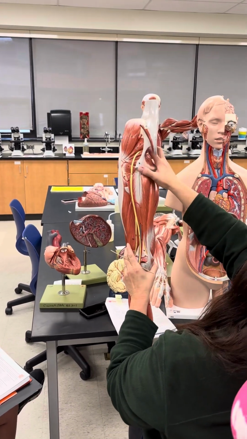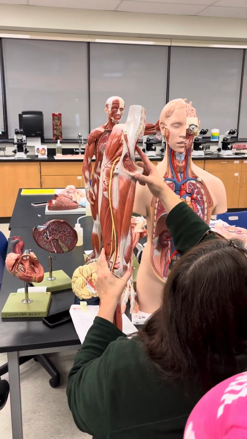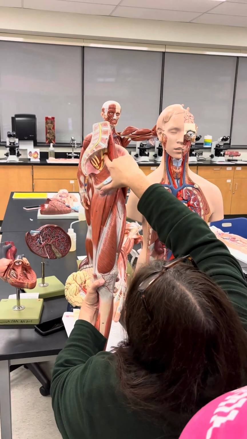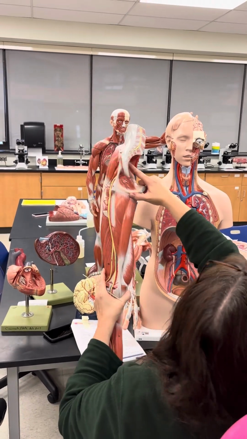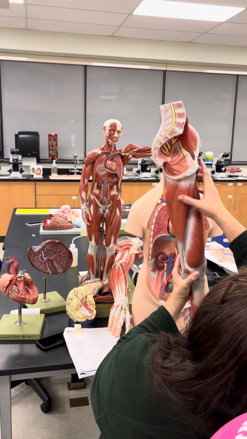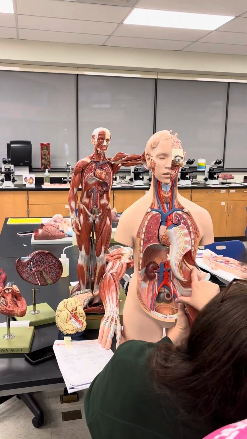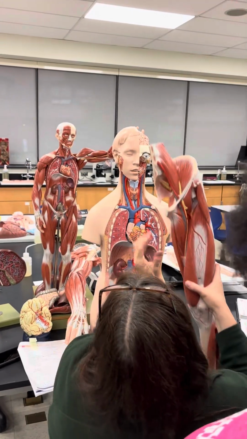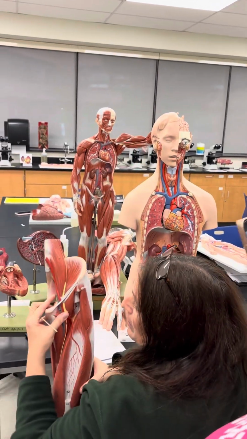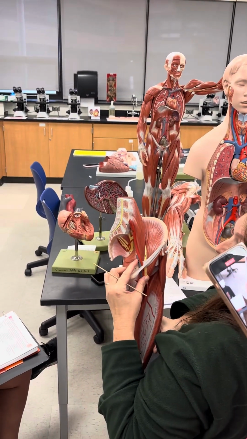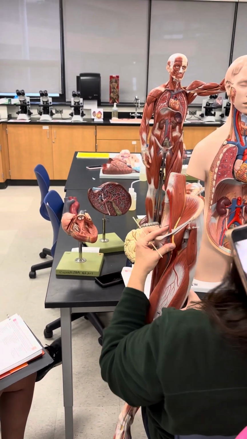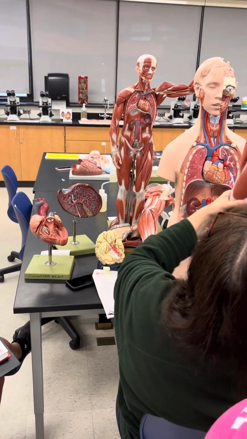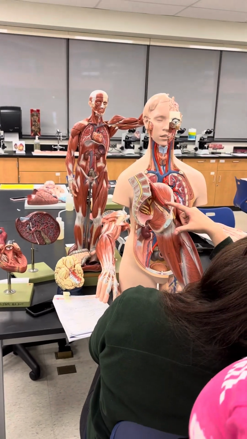That means that once it branches, you've got your external iliac artery here, your internal iliac artery here. Very good. Now, notice next to this external iliac is a blue vessel right there. What do you think that blue vessel represents? The vein. Yeah. External iliac vein. Good. Very good. So now, let's go back to our artery here.